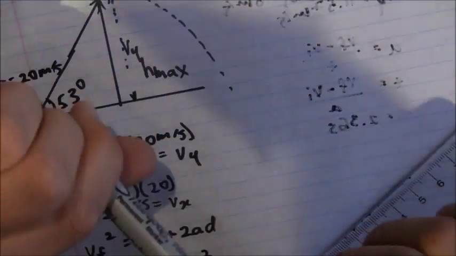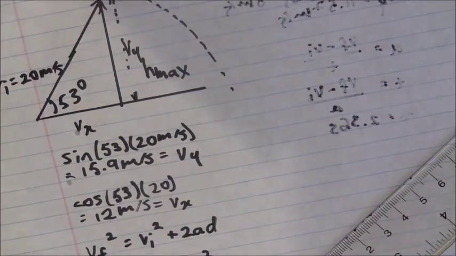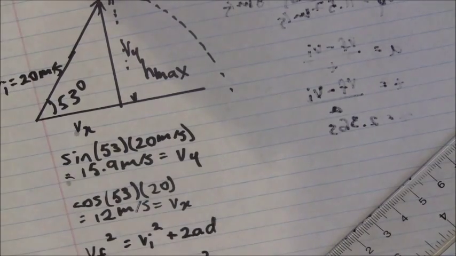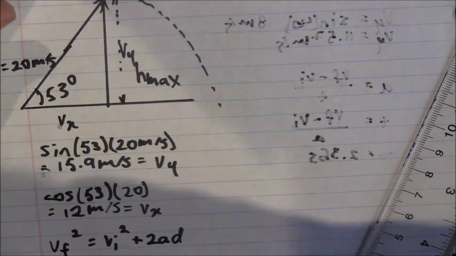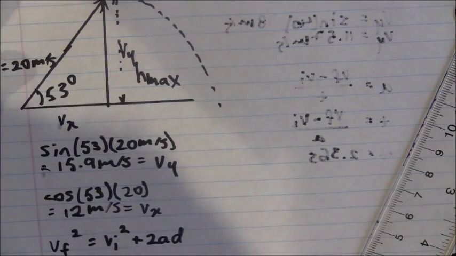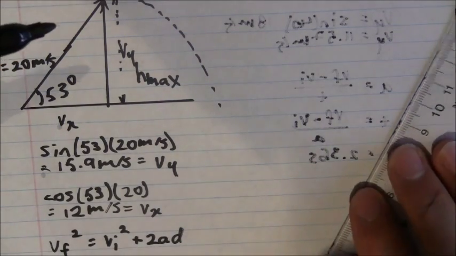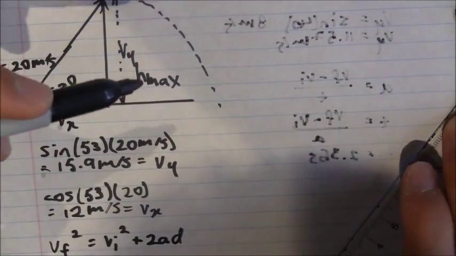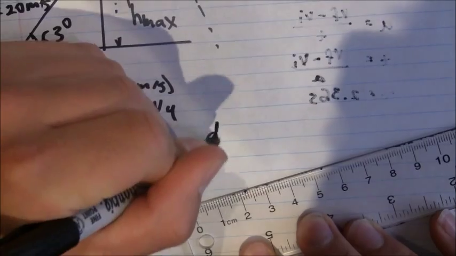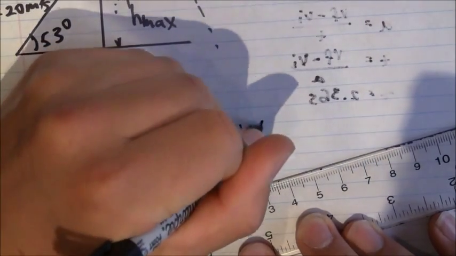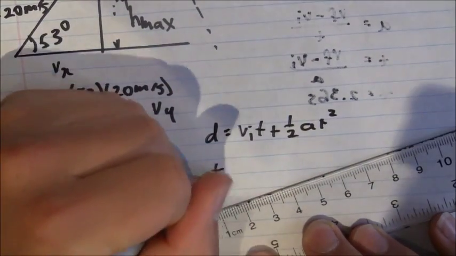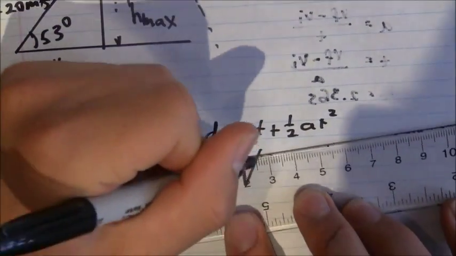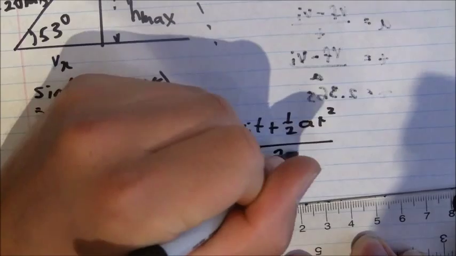Now let's find our range, like I said before. What do we do for our range? Well, that's pretty easy. We find time. Here's another way to find time. I showed you guys using that other formula. Let's go back to my first formula. Let's say d equals ViT plus 1/2 AT squared. Time, if we rearrange that, will be equivalent to this.